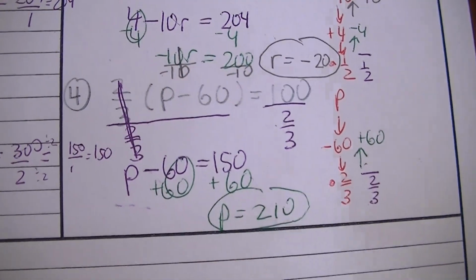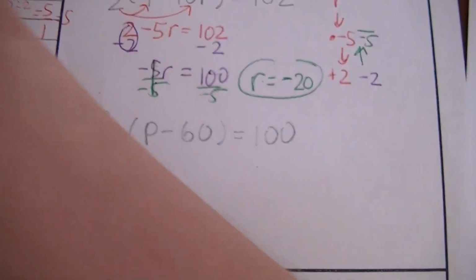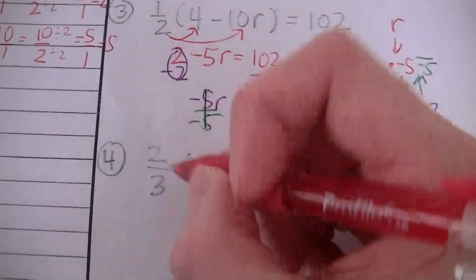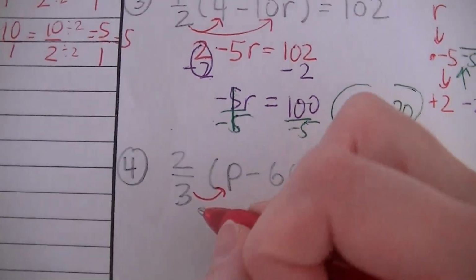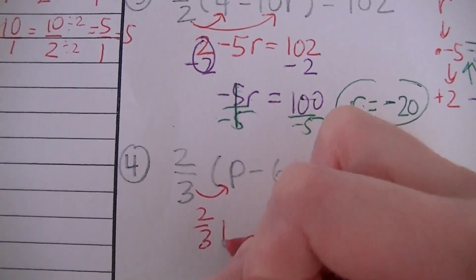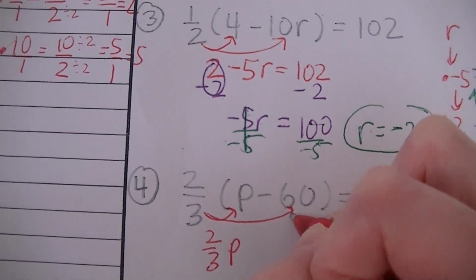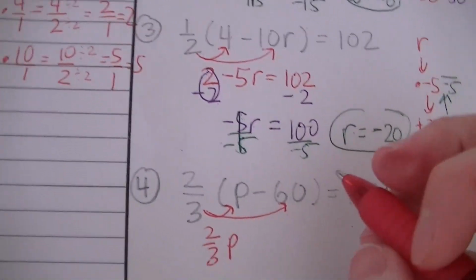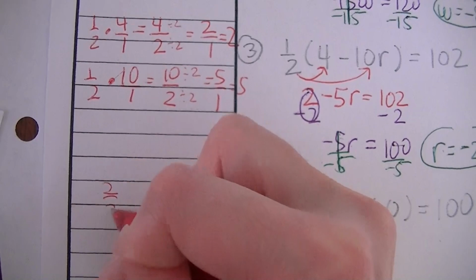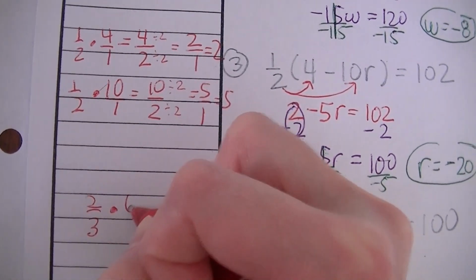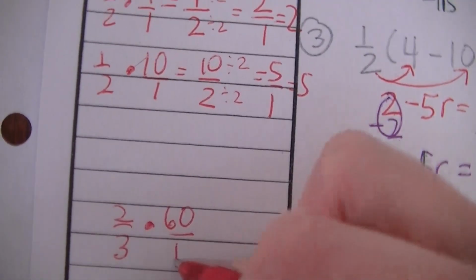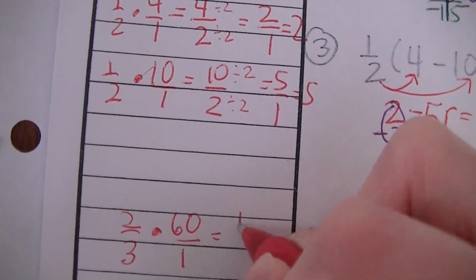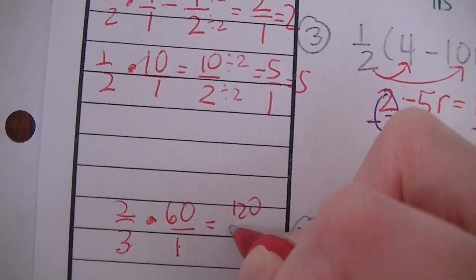Okay. Now using the distributive property way. So we're going to go 2/3 times p, and that's 2/3 p. 2/3 times a negative 60 is going to be 2/3 times 60. 2 times 60 is 120. 3 times 1 is 3.